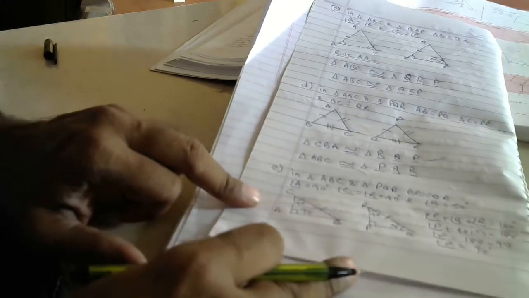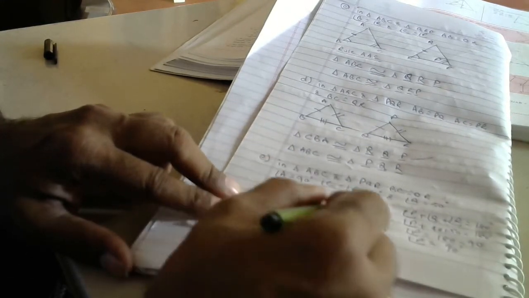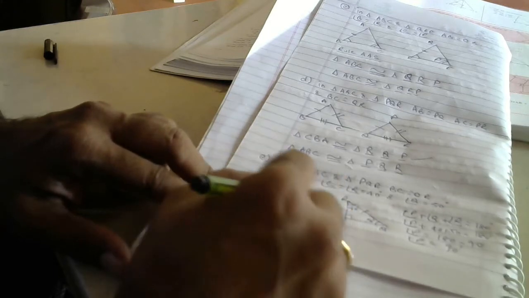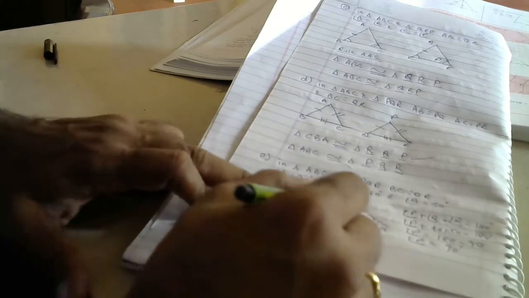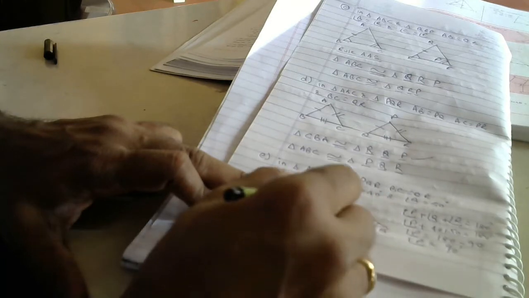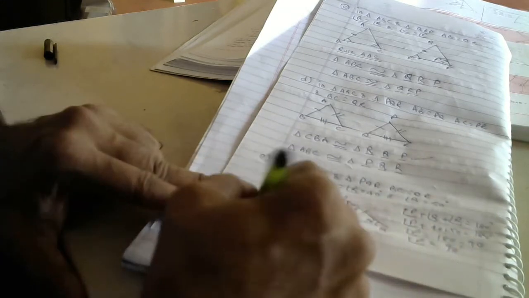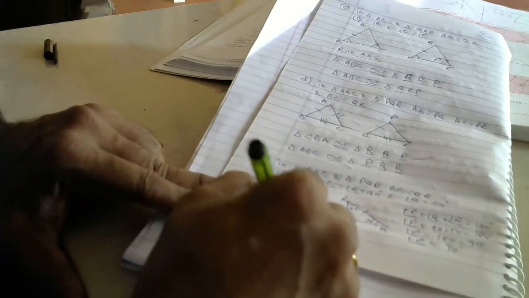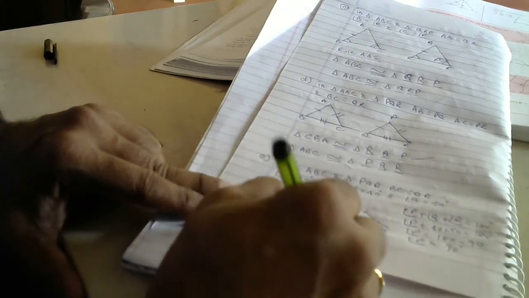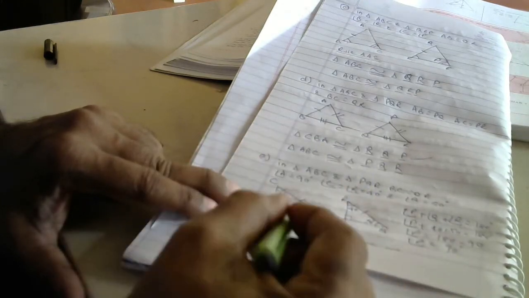Okay. Now with this information we can say that these two triangles are right angle triangles, and now you can say the angle side angle theorem will work. Now you can say triangle ABC is congruent to triangle dash dash dash. First try to set the angle.